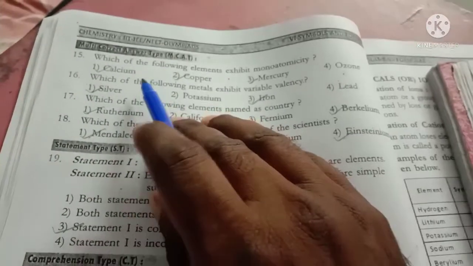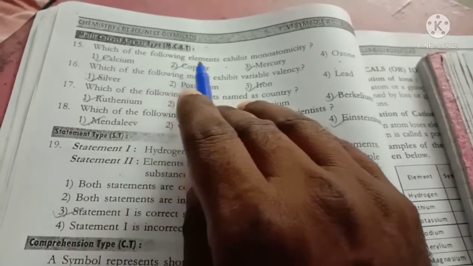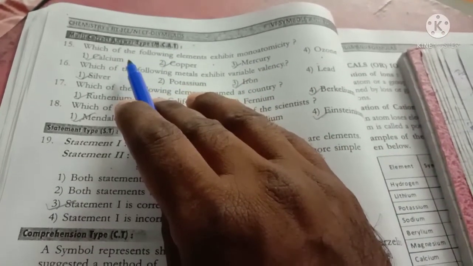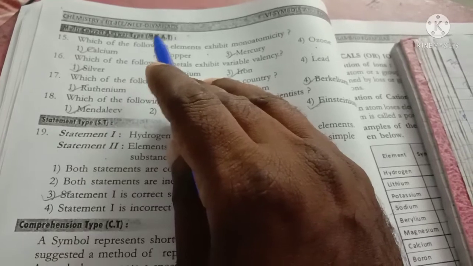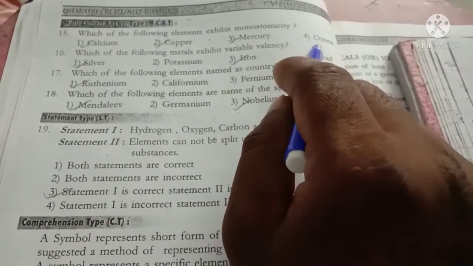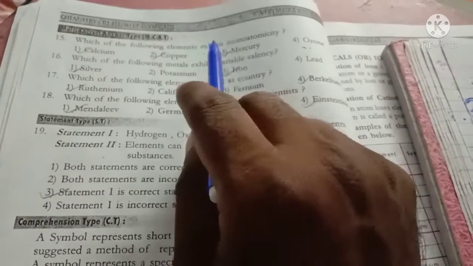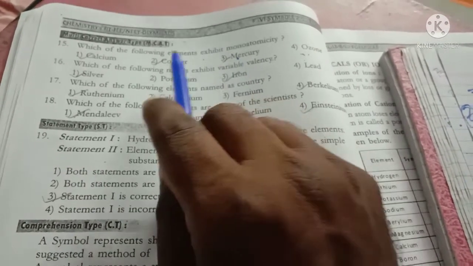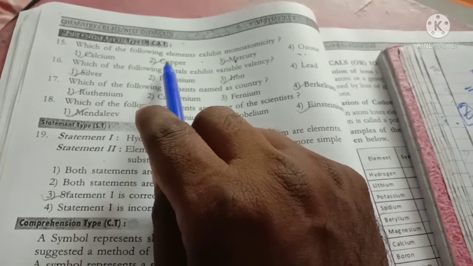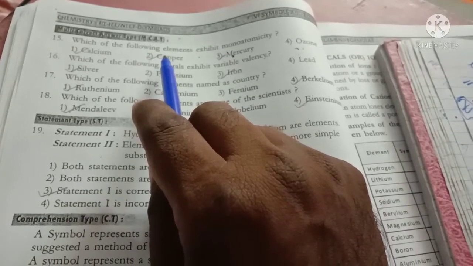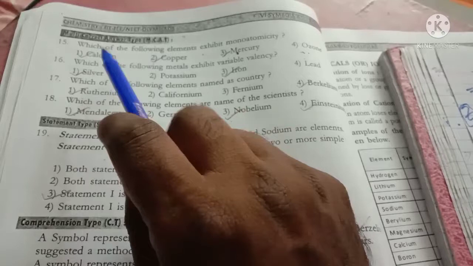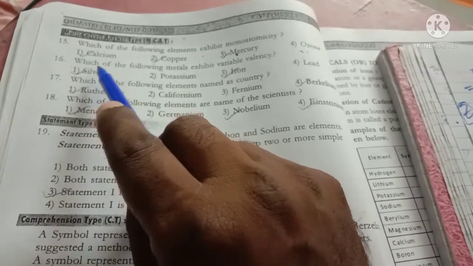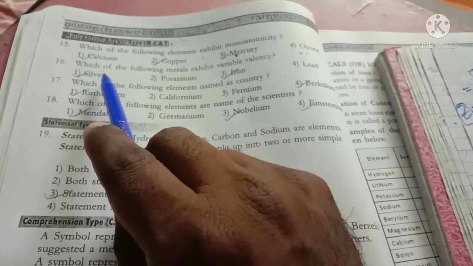See here, another one. Which of the following elements exhibit monoatomicity? Okay, monoatomicity. Diatomicity means Cl2, I told you. Oxygen you can write O3. What about mercury, Hg? Only 1 you will take. What about copper? The symbol of copper is Cu, so you will write only 1 Cu. What about calcium? You will write only 1 Ca. The symbol of calcium is Ca.